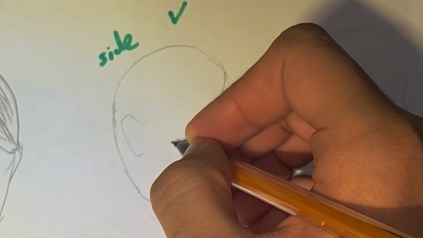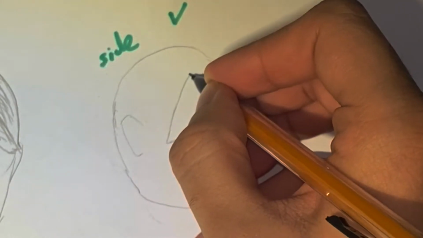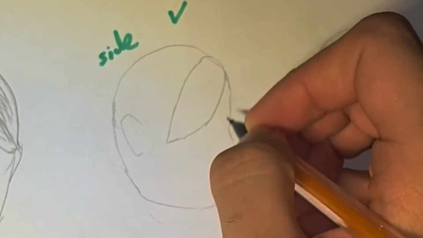The first part is the bangs, okay? Let's just say somebody has bangs. I'm going to draw their bangs out, okay? They have some bangs here, okay?